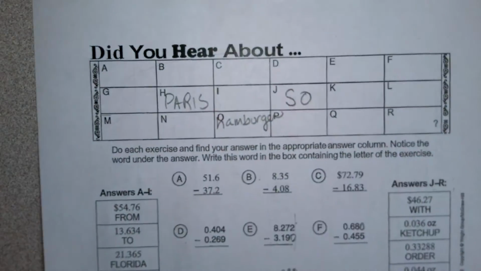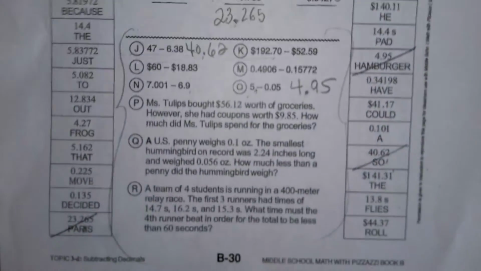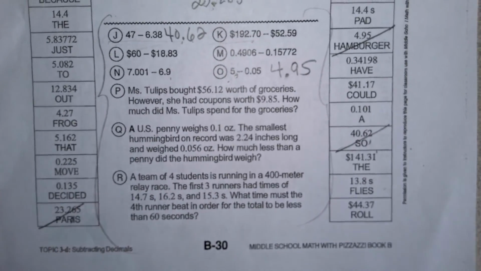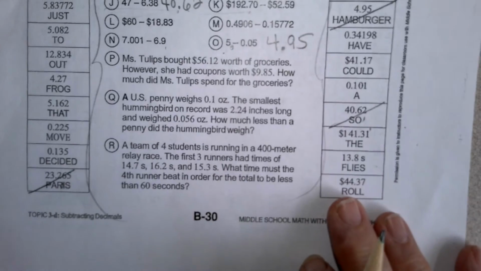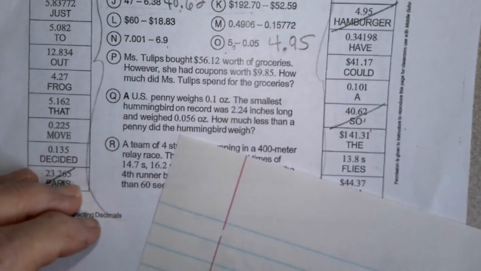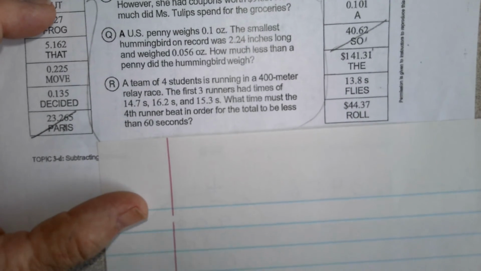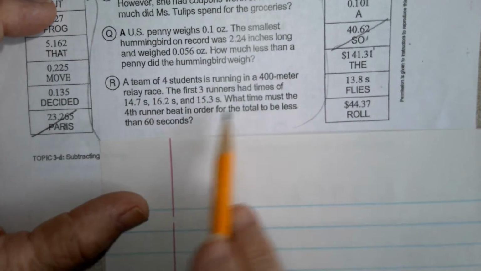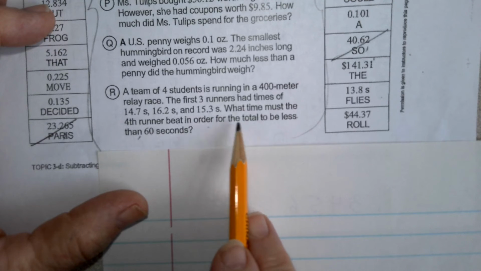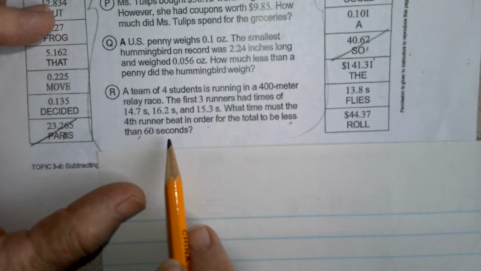Okay. And then we'll look at the word problem that is kind of difficult. Let's see what you would need to do on that one. As soon as I get done with that one, and maybe the hummingbird one, then I'll let you start. So, what time must the fourth runner beat in order for the total to be equal to 60 seconds? It should say that, but it's okay.